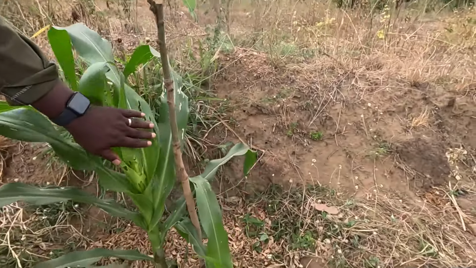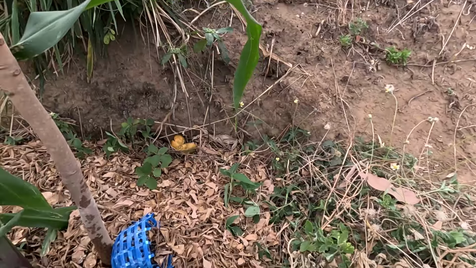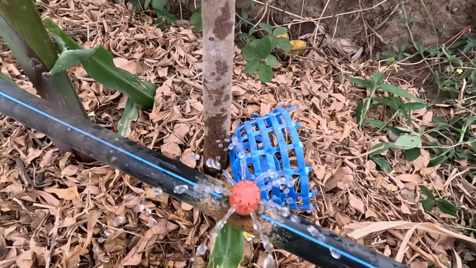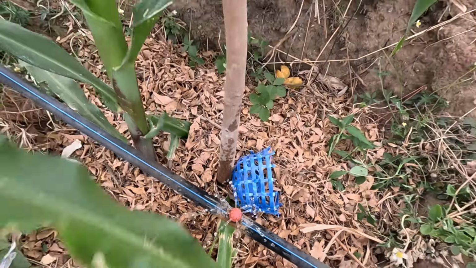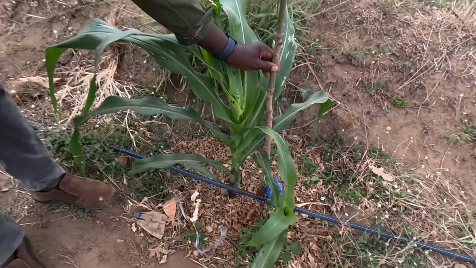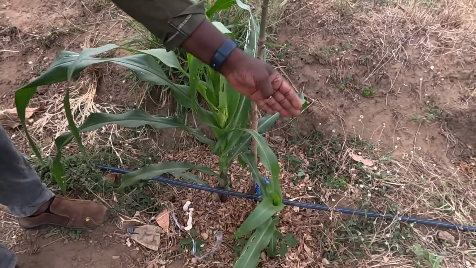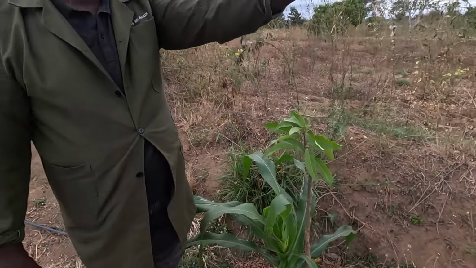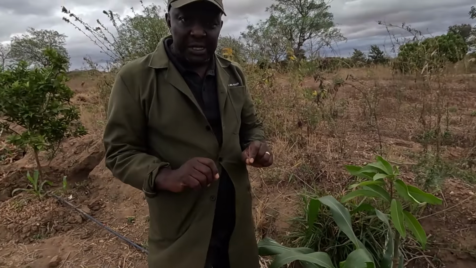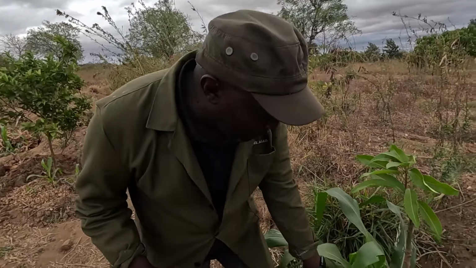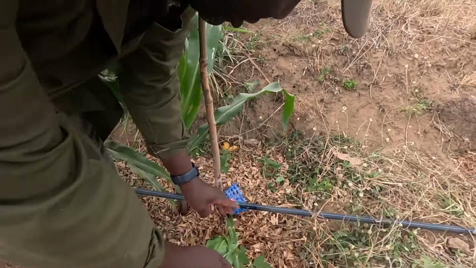As you can see, I want my mango tree to be watered. I want my mango tree to get water. So I lay a black HDPE pipe, and then on where I want the water dispensed, that is where I poke a hole and place this Burton dripper.